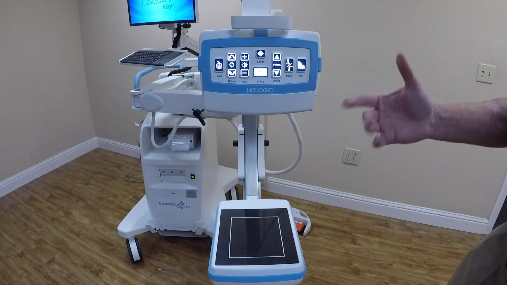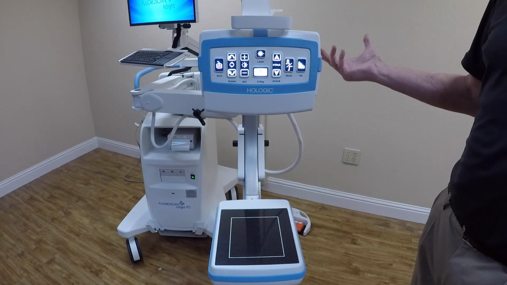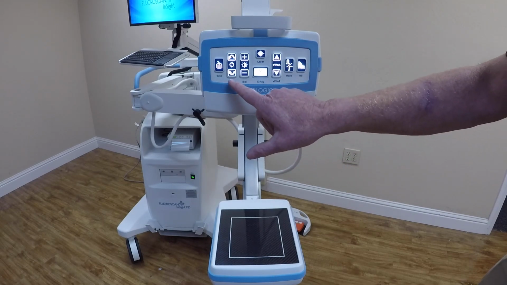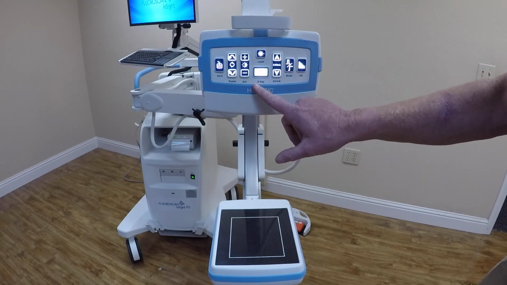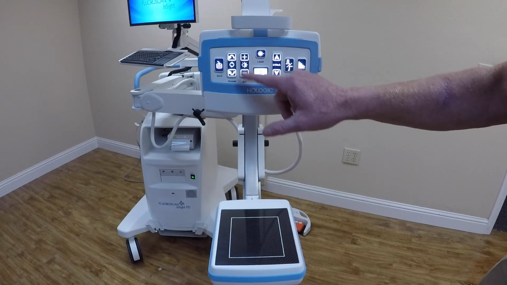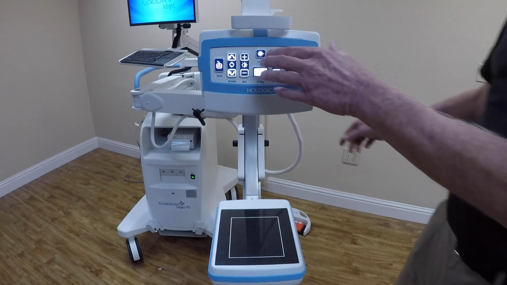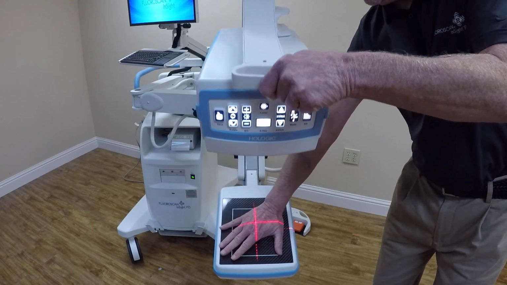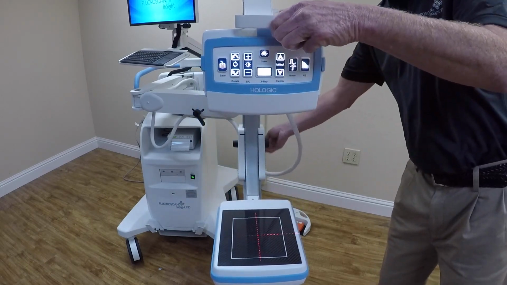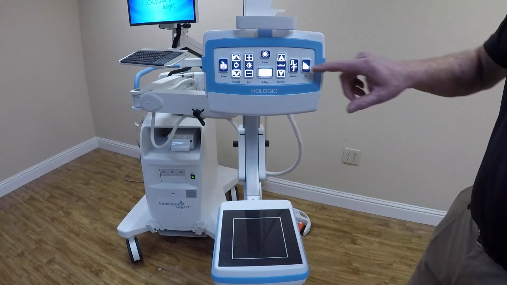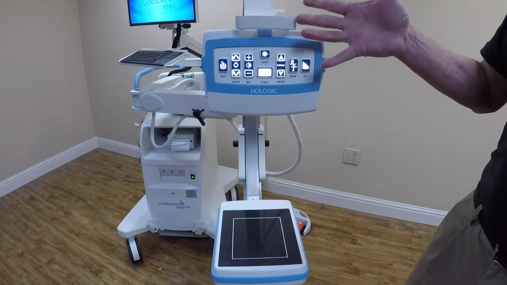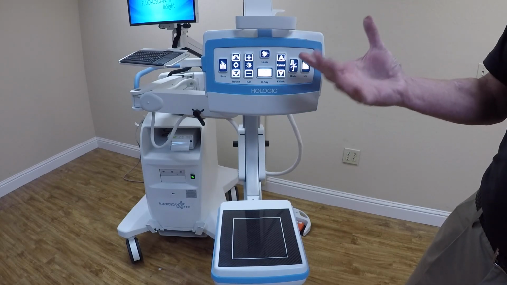On the head of the tube, we have some controls. This will be covered by a sterile drape, so the physician will be operating these. From here, we can rotate the image left or right. We can turn our brightness and contrast up or down. Our laser pointer. It's right there. Our KV and MA, if we need to change for more or less density as far as the body part.